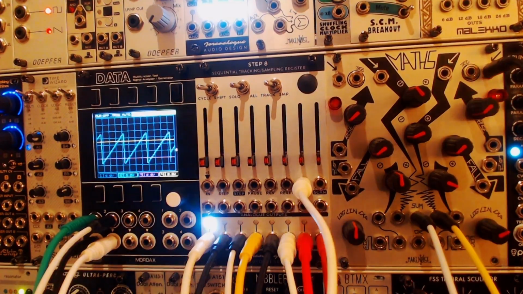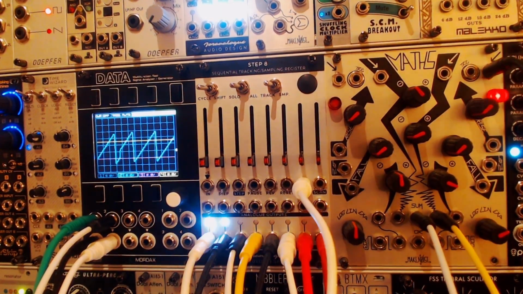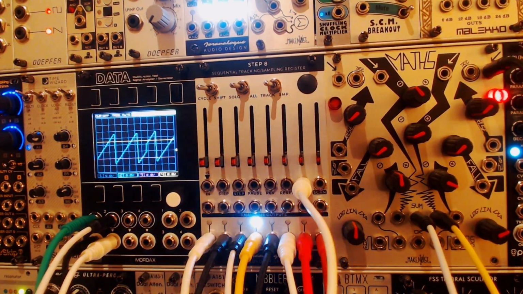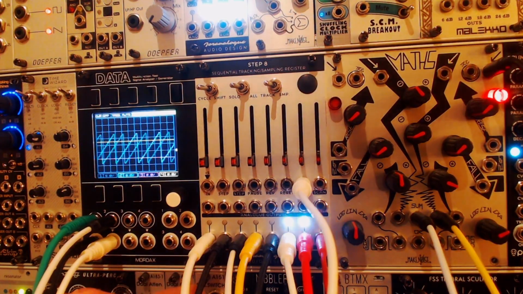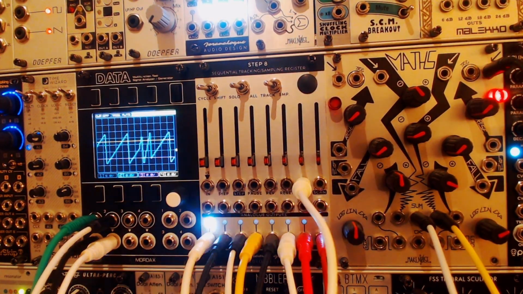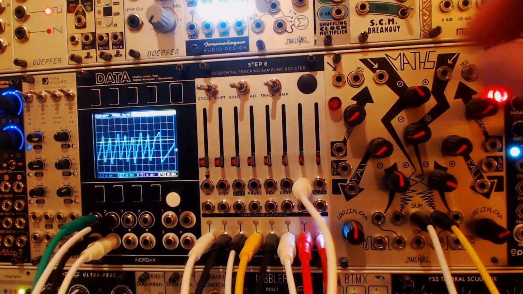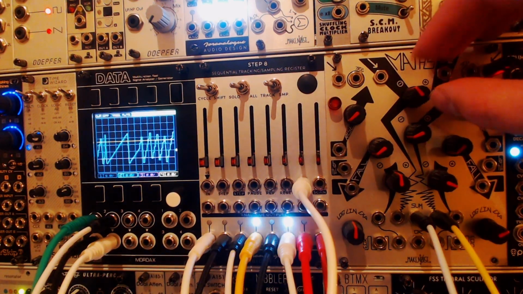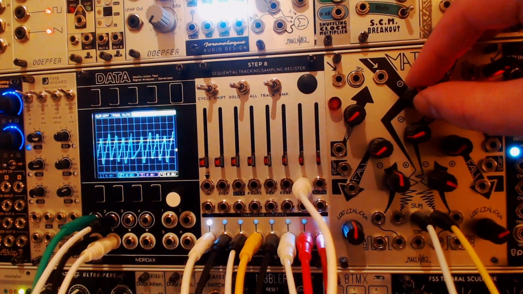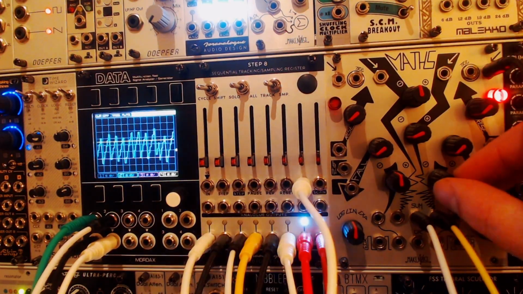Now obviously this gets a lot more interesting when the patterns are more interesting than what we have here. So if we just do some changes on the Nibbler, we can instantly change our output rhythm.